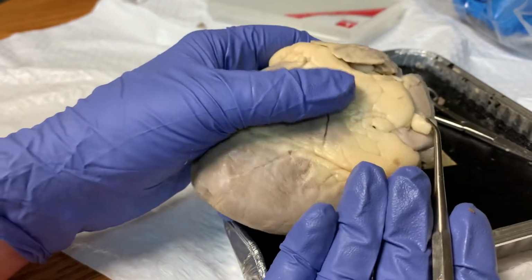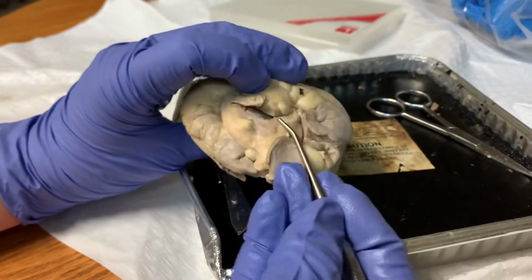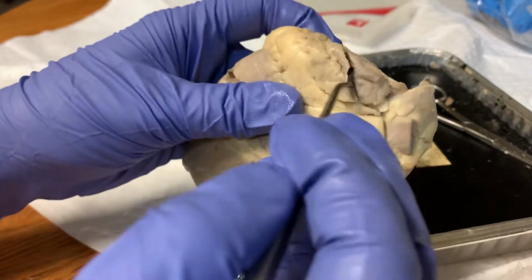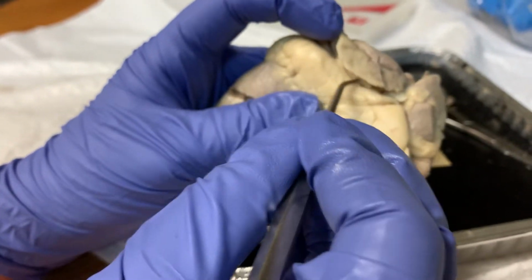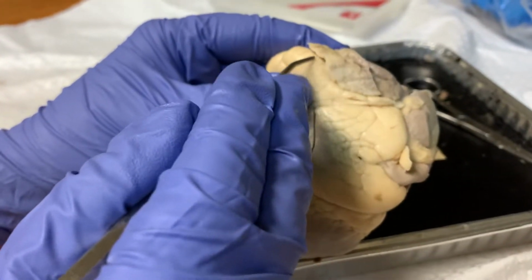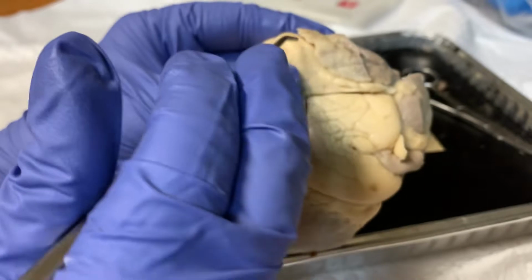The main vein of the heart draining the surface of it is the coronary sinus, and that lies within the coronary sulcus seen right there. This drains directly into the right atrium.